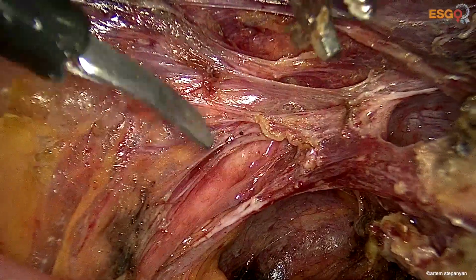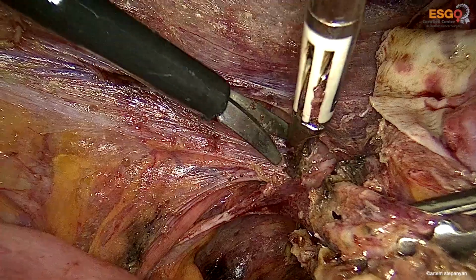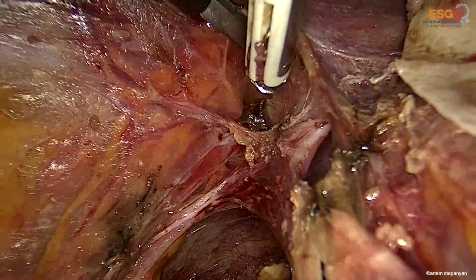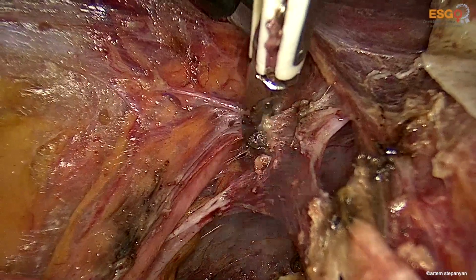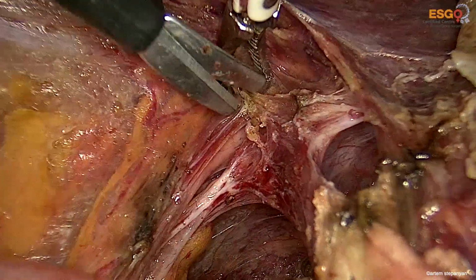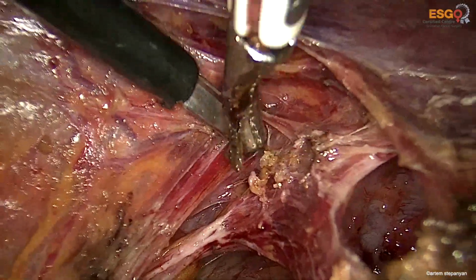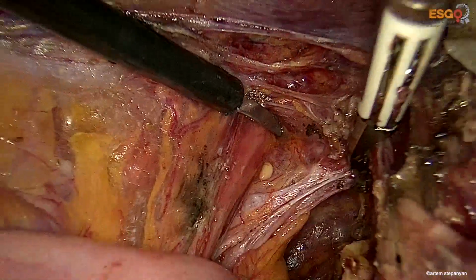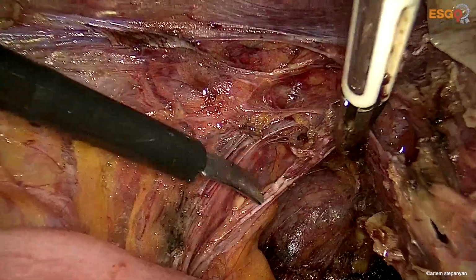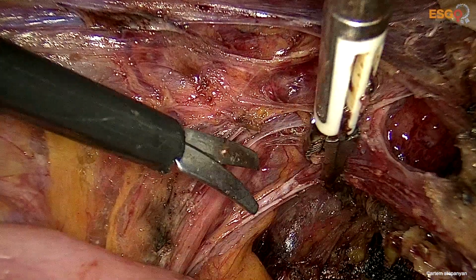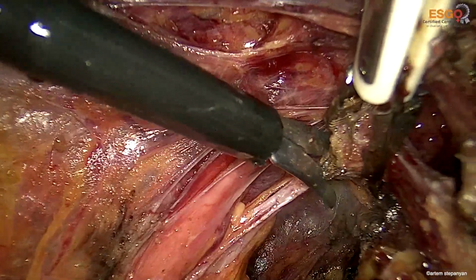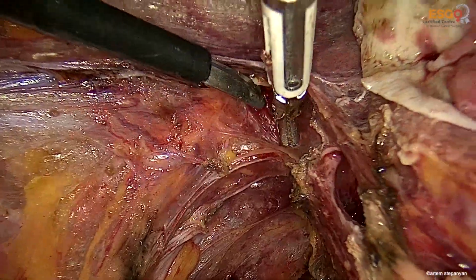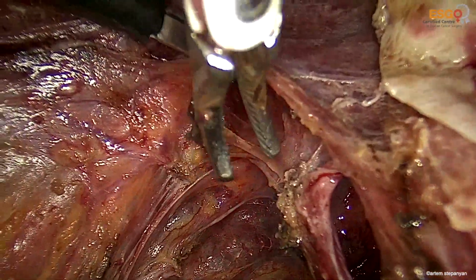Then we move to the left side again. Here we see the ureter, which is very well identified, and we keep it always under our visual control. So that we proceed towards the uterine vessels, at the same time detaching the peritoneum of the posterior leaf of the broad ligament of the uterus.